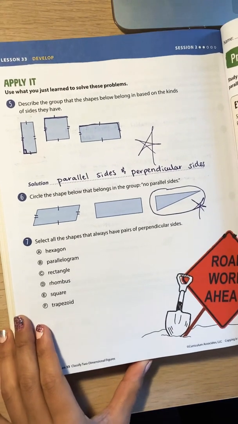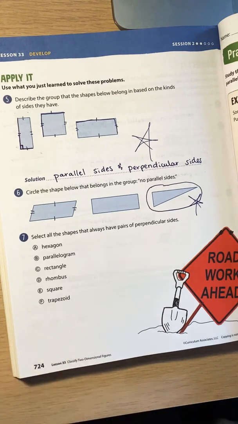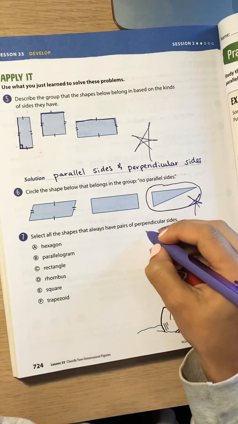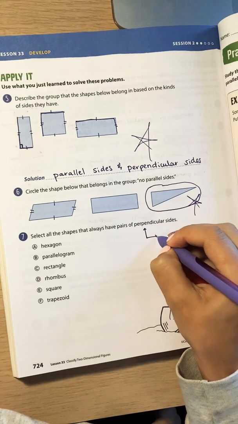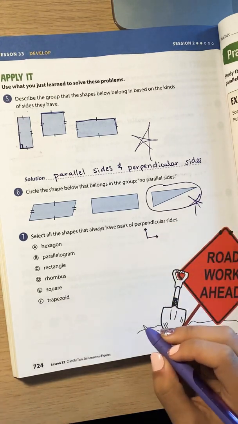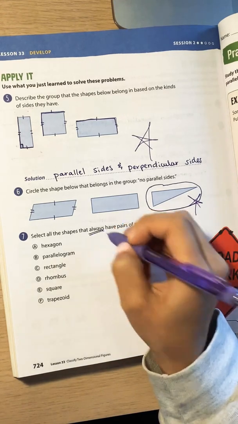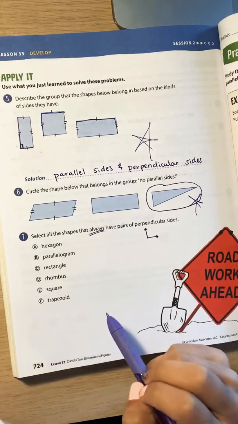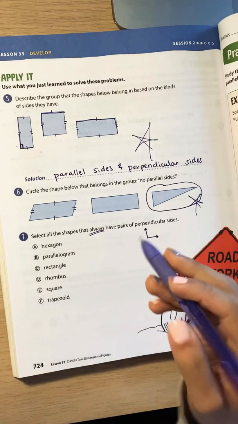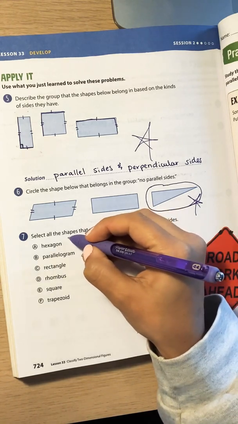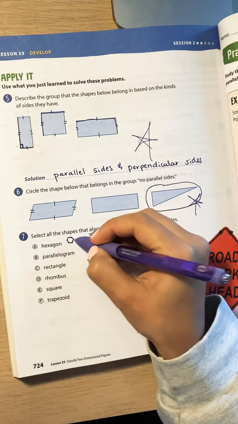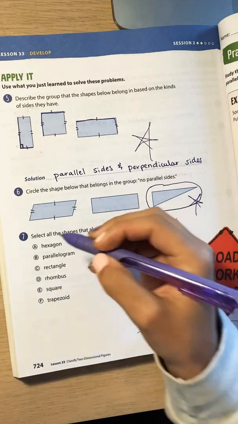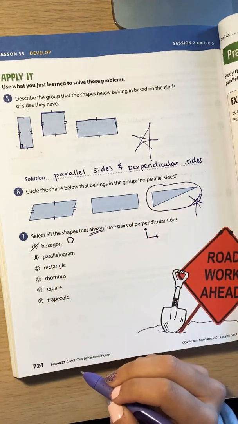Okay, and number 7, there are a lot of options down there. Select all the shapes that always have pairs of perpendicular sides. So remember, perpendicular sides are sides that make a right angle. Okay, and it says always. So maybe sometimes like a parallelogram, because this is a parallelogram, but do they always have perpendicular sides? Well, hexagon, if we need to go back and look, we can, but I could draw many tiny little ones. That's a hexagon with 6 sides. It doesn't have any perpendicular lines because they're all obtuse angles.